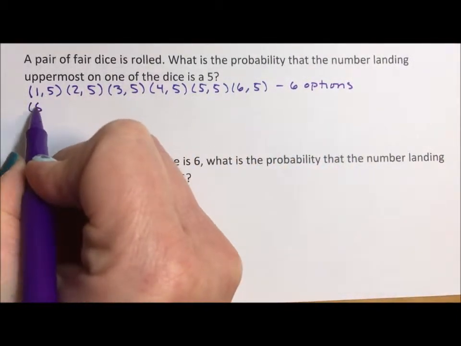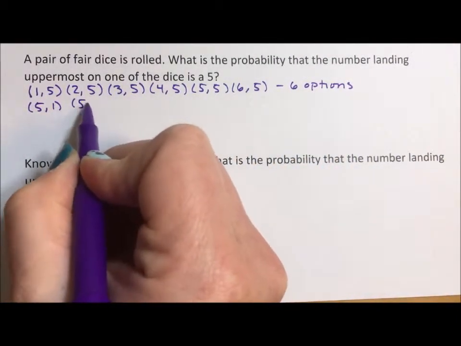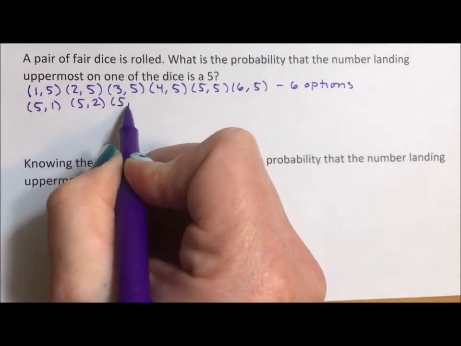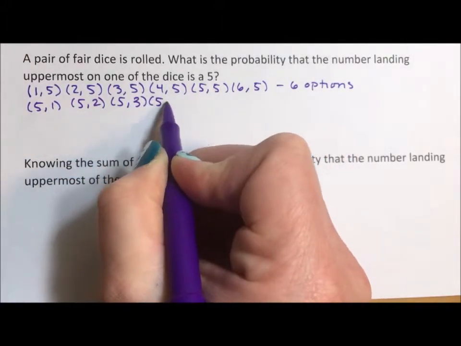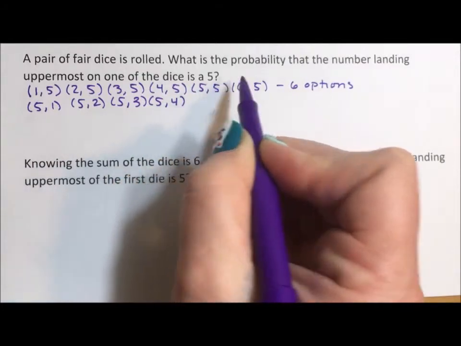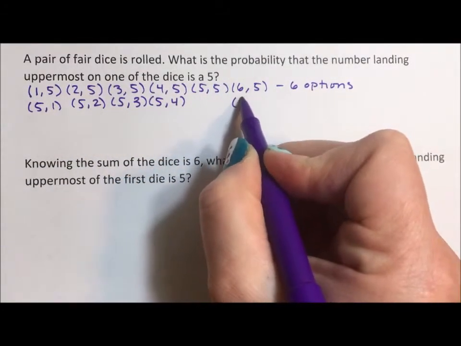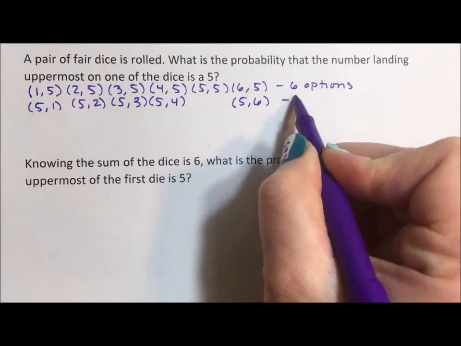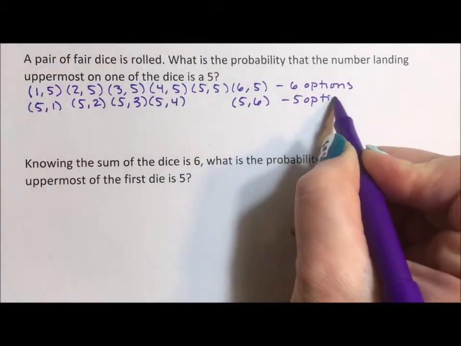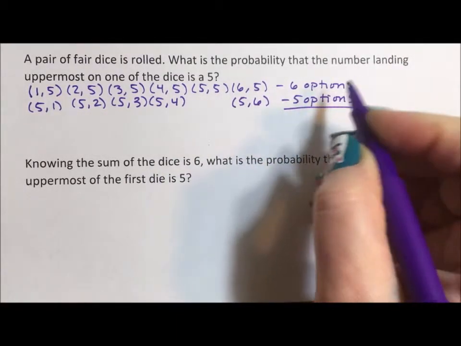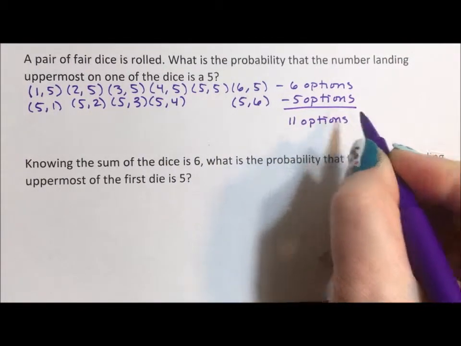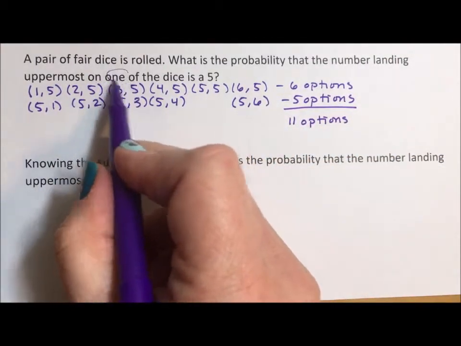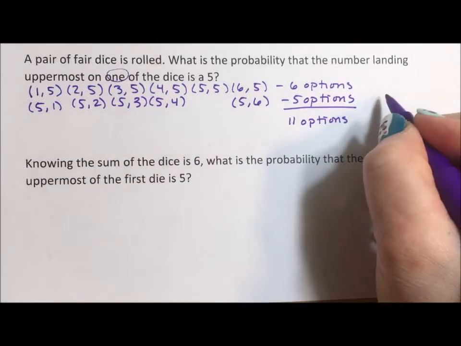You could roll a 5 and a 1, a 5 and a 2, a 5 and a 3, a 5 and a 4, a 5 and a 5 we already have, or a 5 and a 6. That's another 5 options. So we have a total of 11 options where at least one of the dice has a 5.